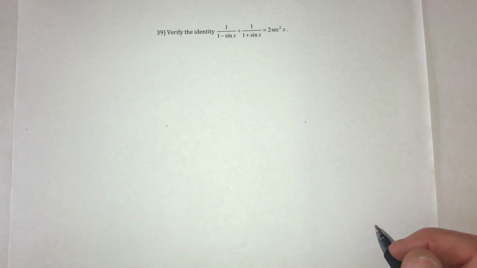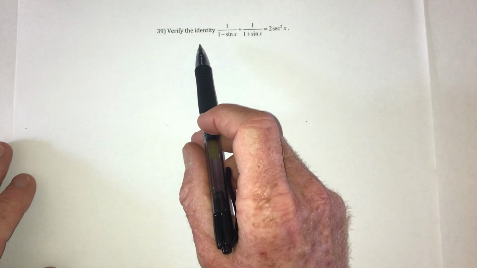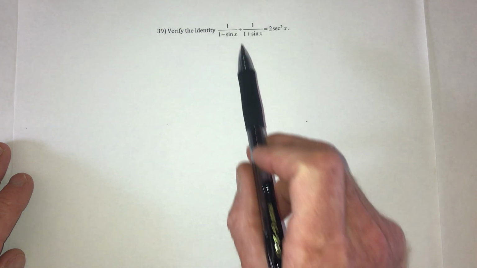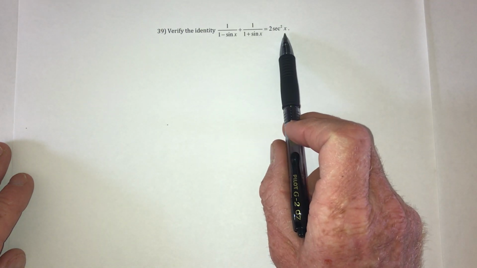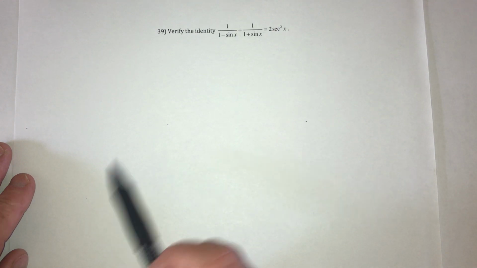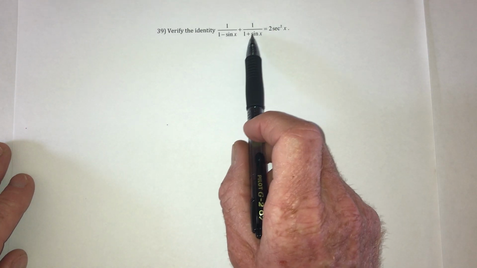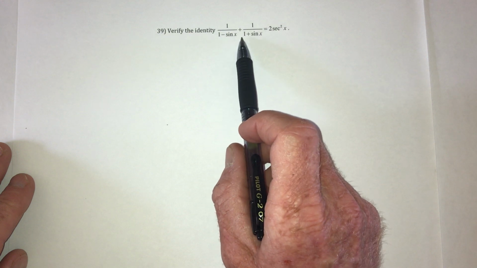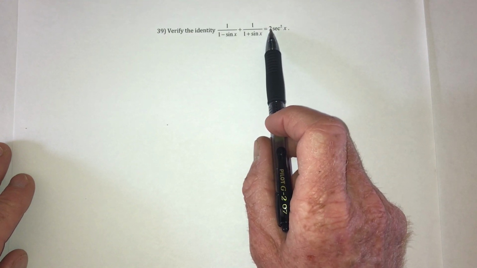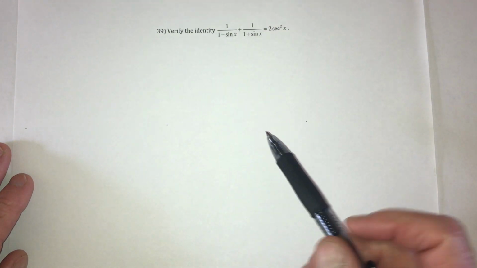Wow, it's been a long time since we've done verify identities. Now we're going to be working on this for a little while. So as I mentioned quite a while ago when we did some verifying identities, you look at the two sides and you decide which one looks like it's more complicated. To me, this one is more complicated. It's got a lot more things going on. This has just a square, a secant, and a 2.